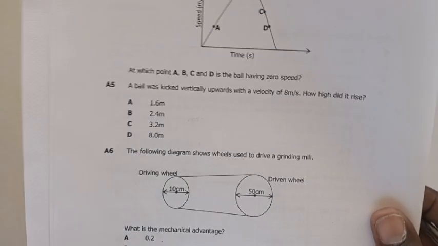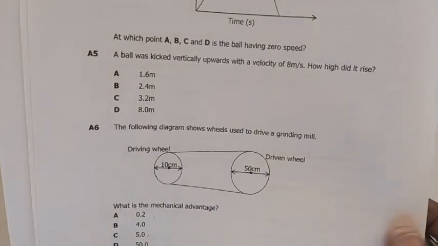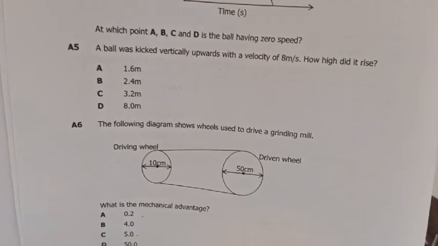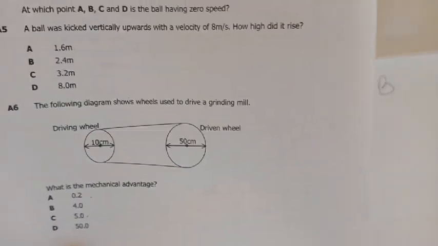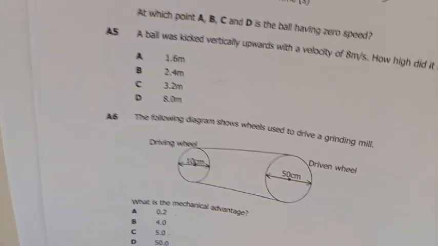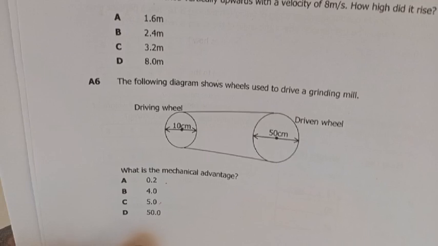Move on to question 5. The following diagram shows wheels used to drive a grinding mill. So this wheel is used to drive a grinding mill. The question is, what is the mechanical advantage?